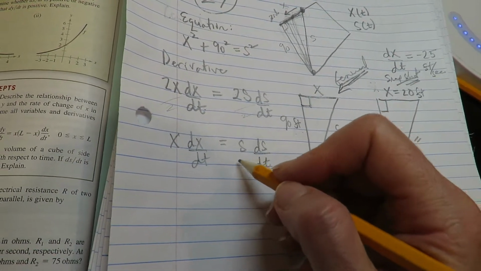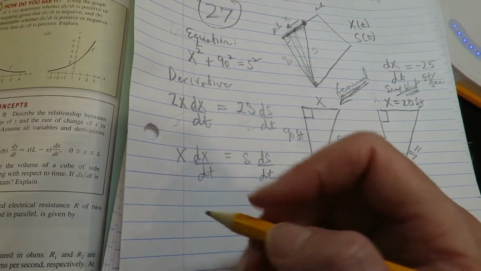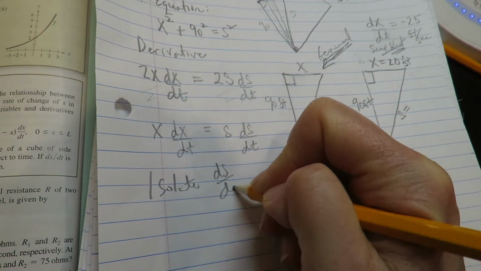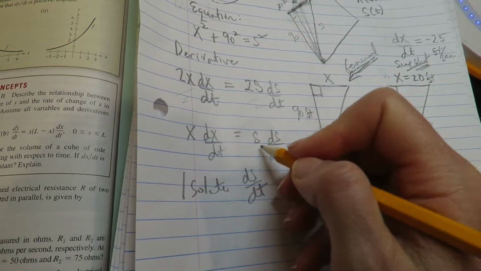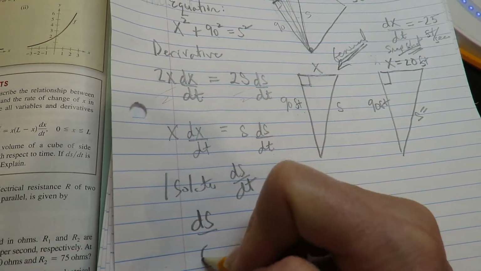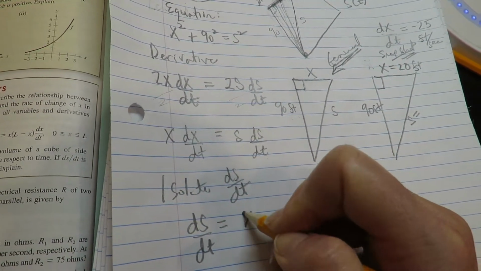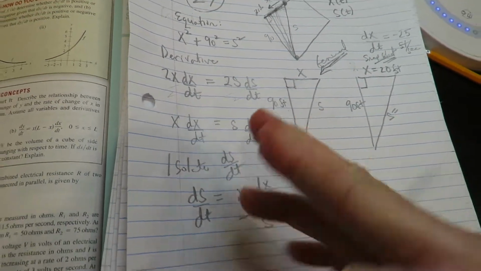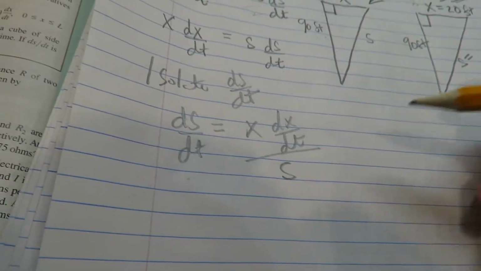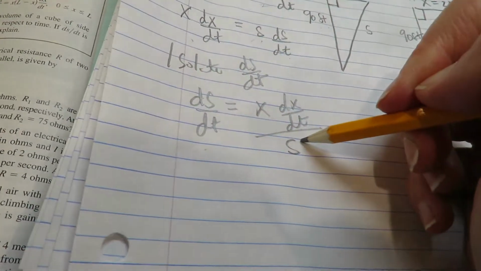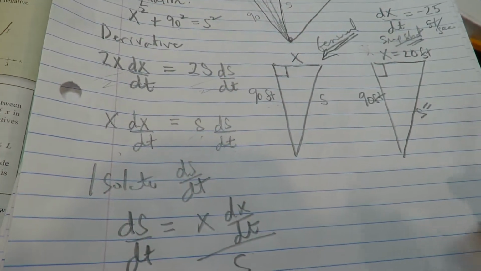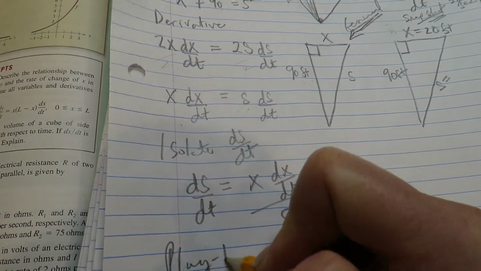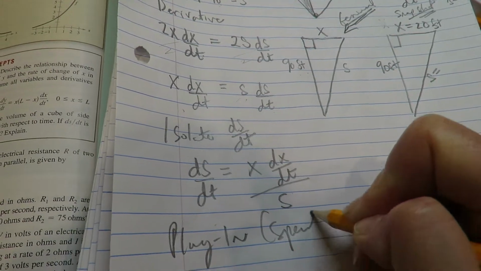To solve for dS/dt, I just want to move the S to the other side. So now I'm going to isolate dS/dt because that's what I want. I'm going to divide the S out. I just sort of transposed it as I wrote it. Hopefully everybody can see that. If you divide this by S, that's equal to that. All right, and now all we have to do is plug in, and remember the plug-in is from the specific.